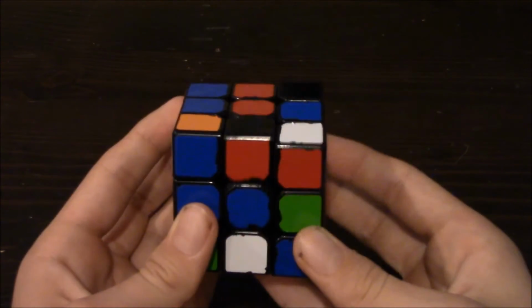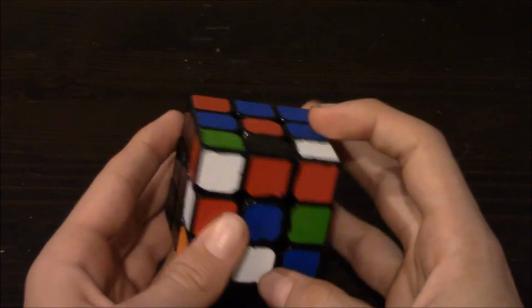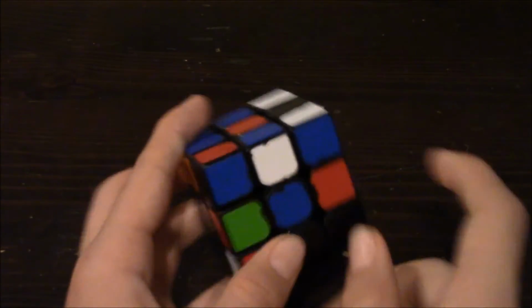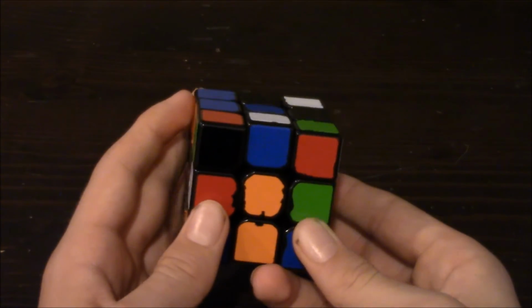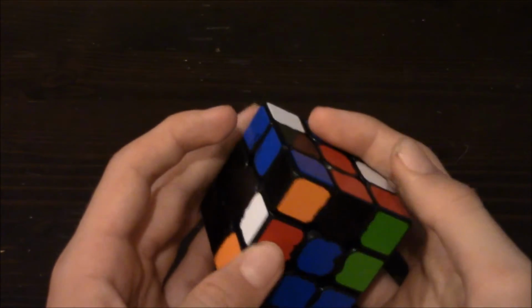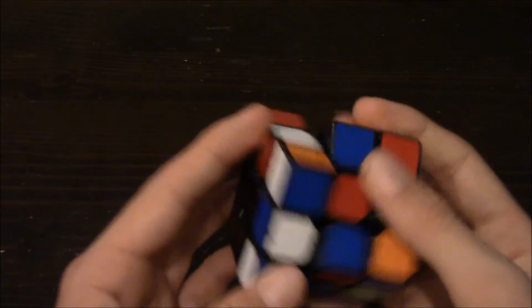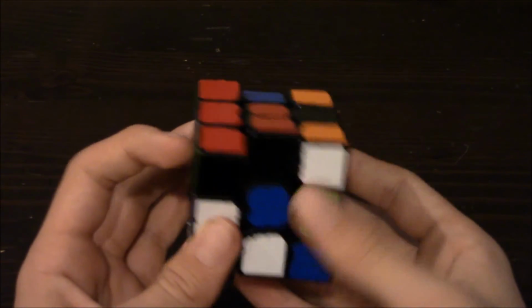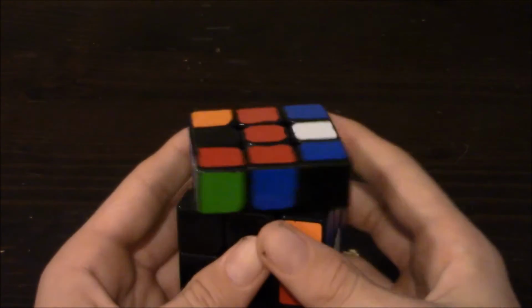Now if you want to do one of the ones where you have one of your good edges in one of these positions, so in this case it's here, but it could also be here, you can solve it like this. So it's just the inverse. M prime, U, M, and then solve these 2. Here it is again. M prime, U, M, solve these 2. Easy. So that's how you solve all the EO cases.